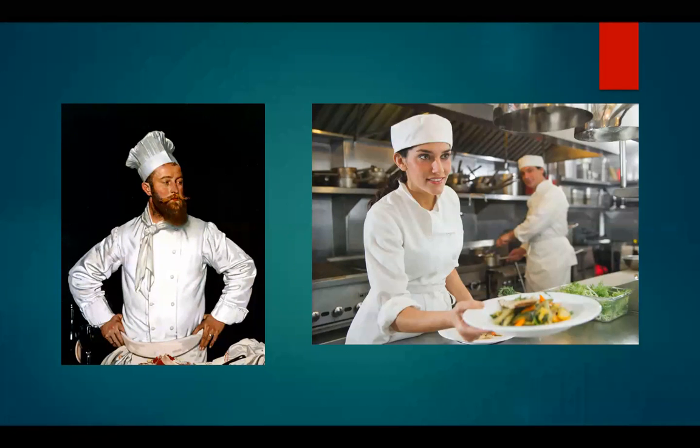Yes, two chefs. Definitely they will cook faster. Who will use more resources? The second chef. Because in the second image you can see two chefs. They are using more resources than the first one.